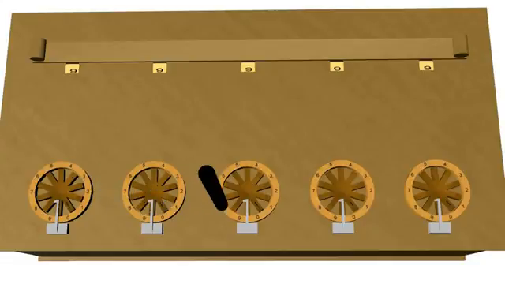Adding 1 to the lowest order digit causes a carry to ripple all the way down the machine, and zeros appear in every output window.